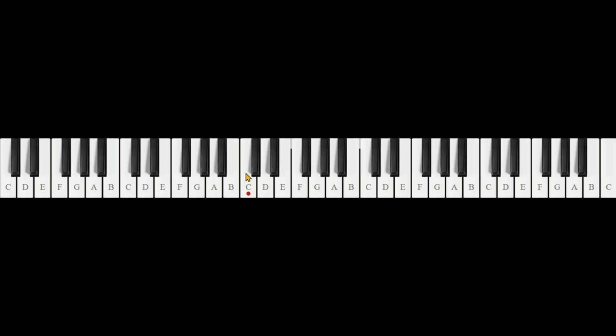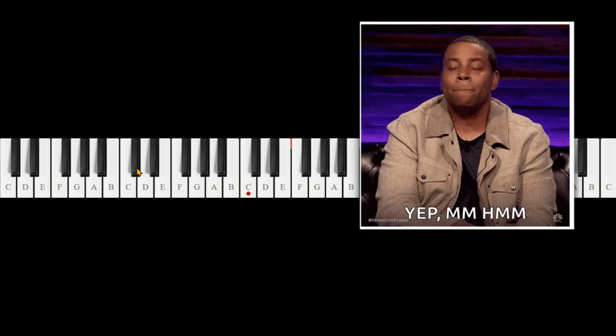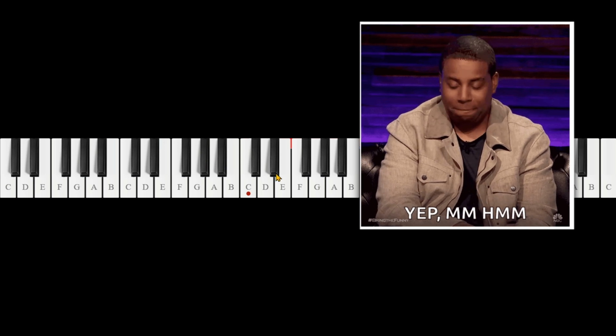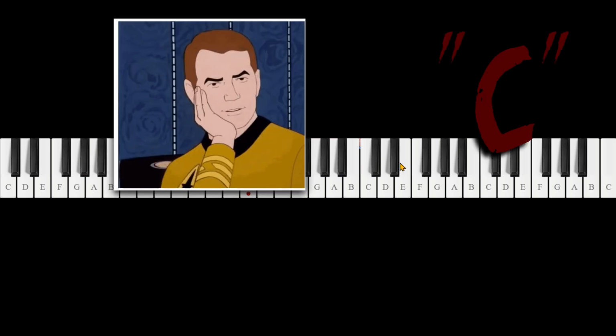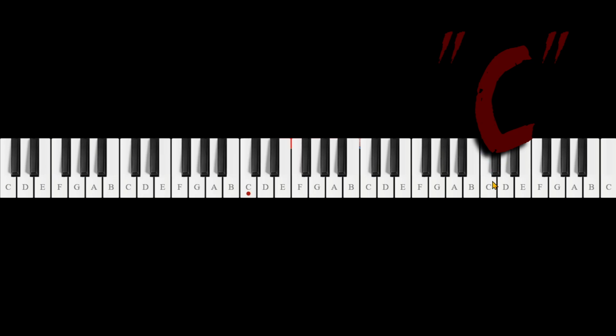And remember the groups of black keys in a repeating pattern of 3 and 2? You'll notice that the white keys directly to the left of the groups of 2 will always be C, each an octave apart. You'll start to be able to quickly distinguish each note in this way before you know it.